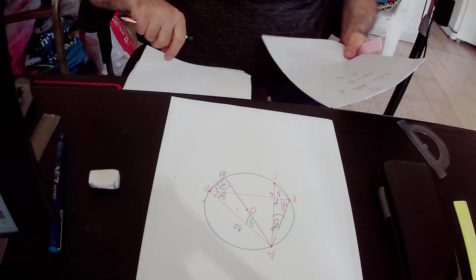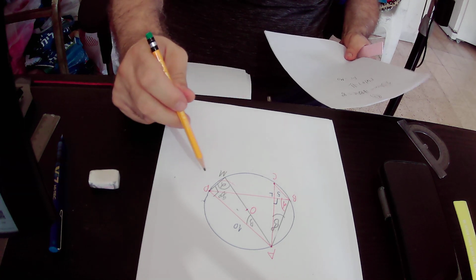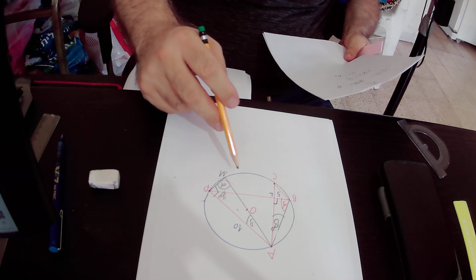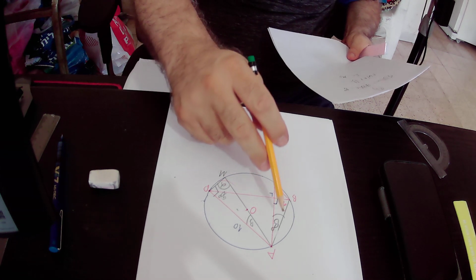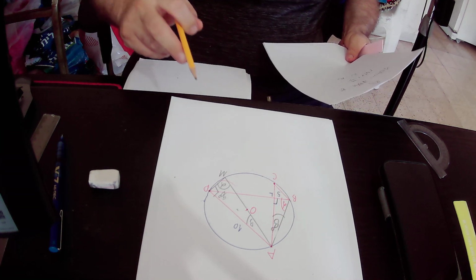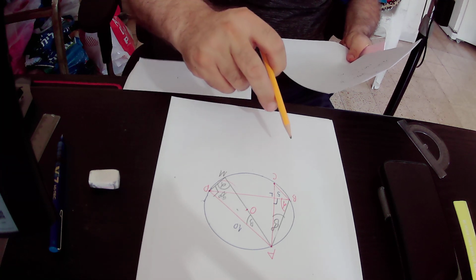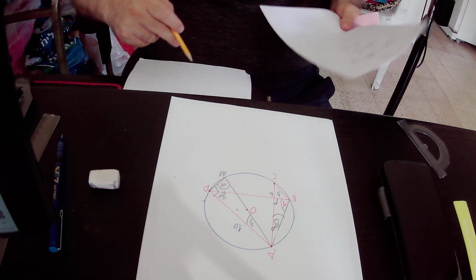Okay, according to rule number 3, chord BC equals chord MD because angle MAD equals angle BAC equals beta. Equal peripheral angles rest on equal chords. So BC equals MD.